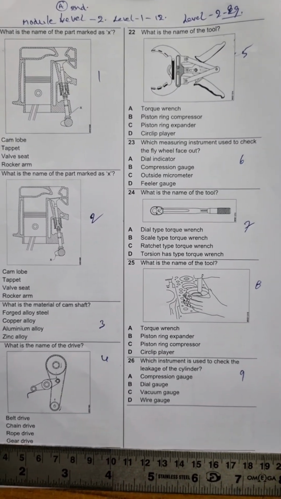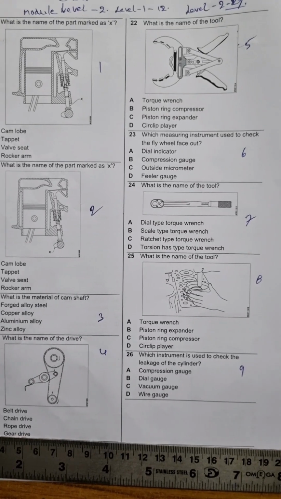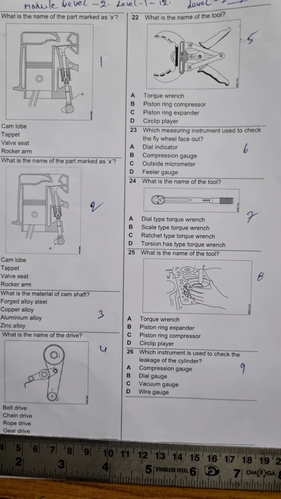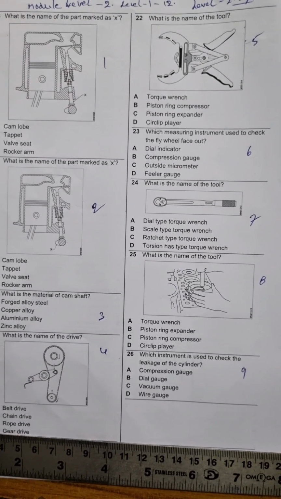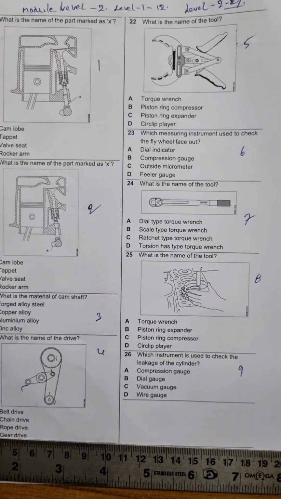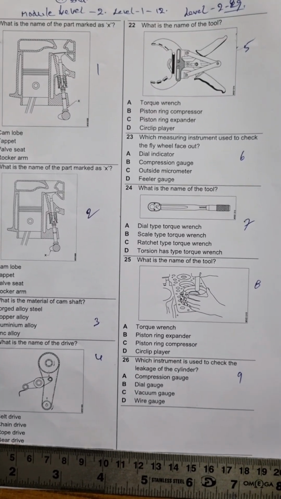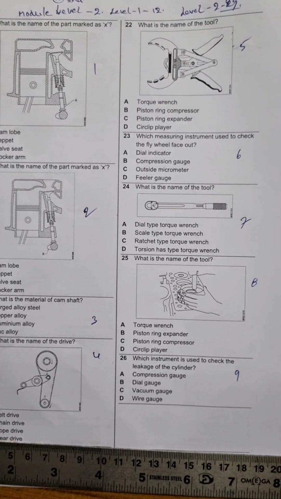Question number 22. What is the name of the tool? Options: torque wrench, piston ring compressor, piston ring expander, circlip plier. Answer: piston ring expander.